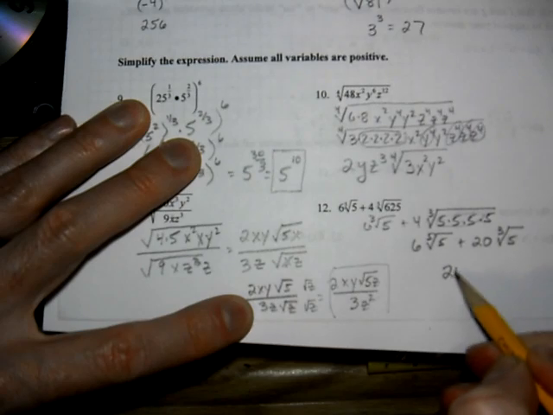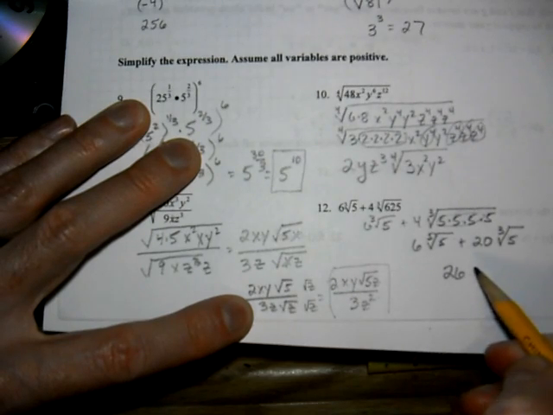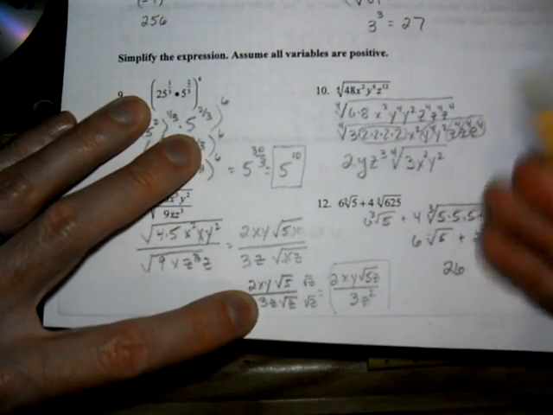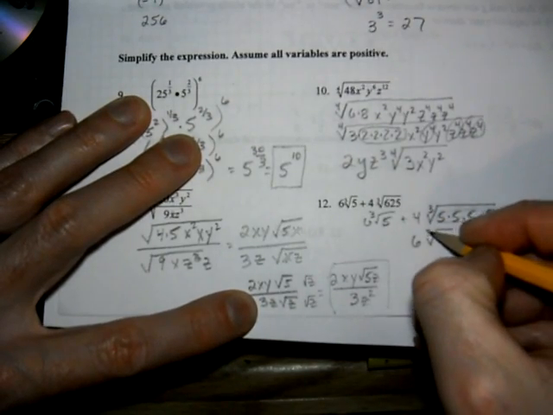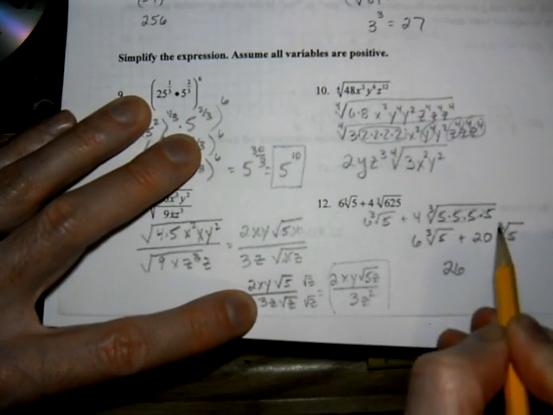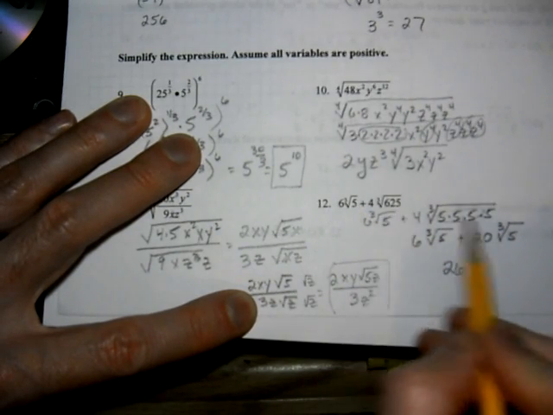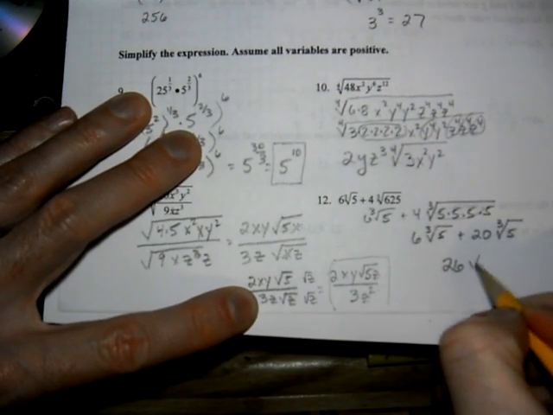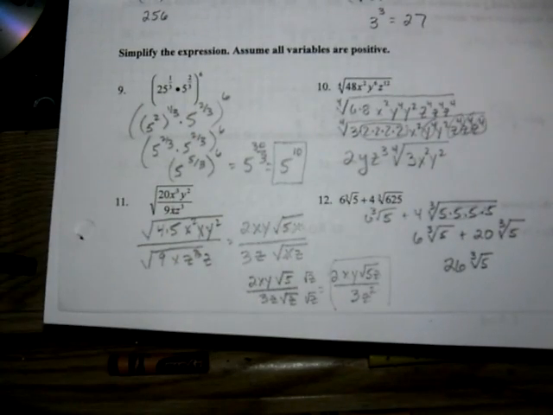So I can say that I have 26. I'm sorry, this should be a 3, because my index was both 3, so they both need to be 3s. My radicands turned into a 5. They're both 5s now. So this is the cubed root of 5.